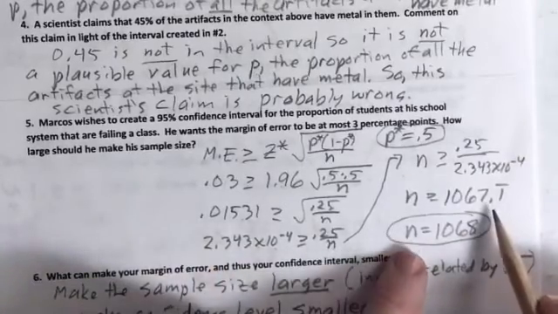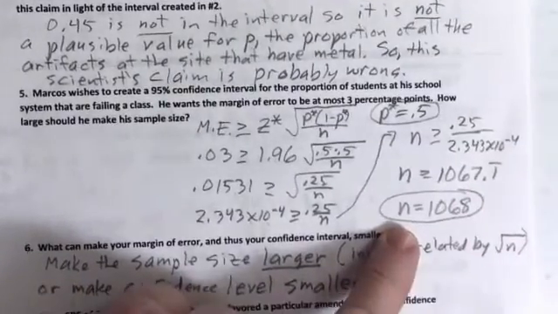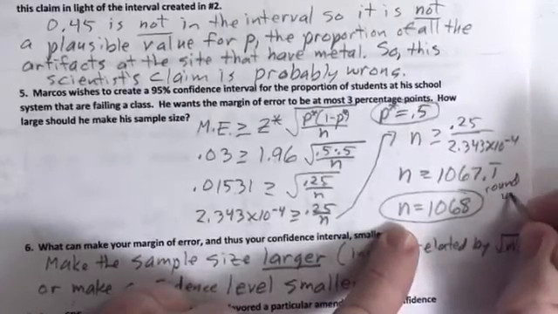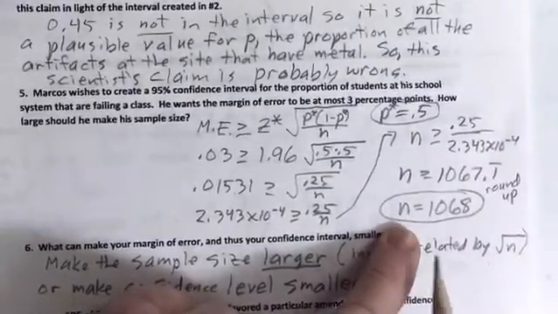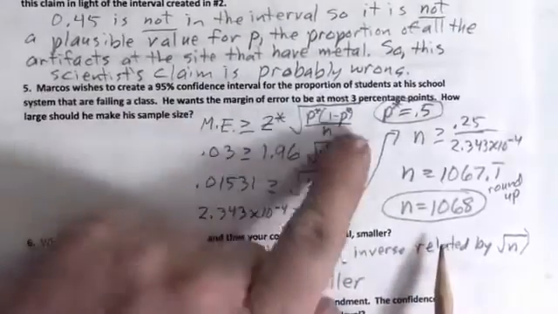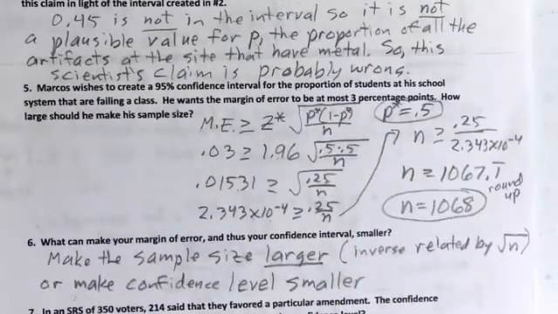And it's important always, in this situation, when you're picking a sample size, always round up. That ensures that when you do your sample and make your interval, your margin of error will actually be a little bit less than 3 percentage points, a little bit less than 0.03, which is what we want.